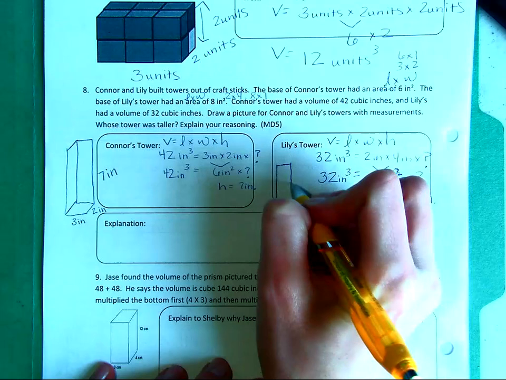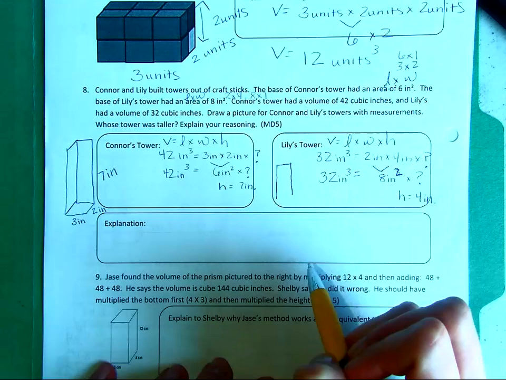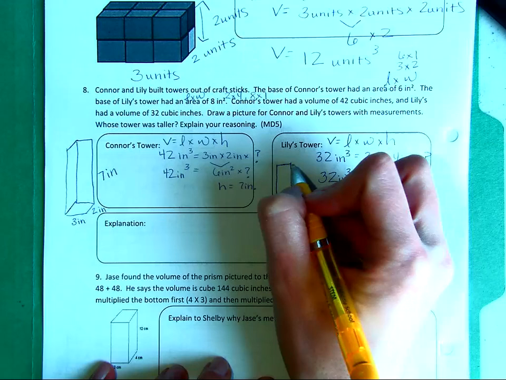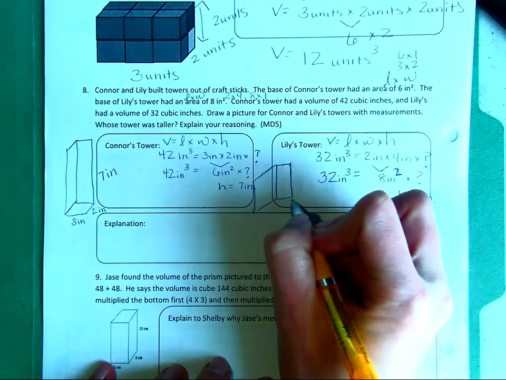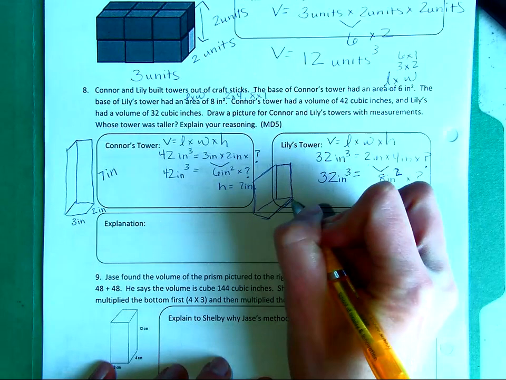So hers is going to be a little wider than Connor's. So now I need to label it. 2 inches, 4 inches wide, and 4 inches tall.